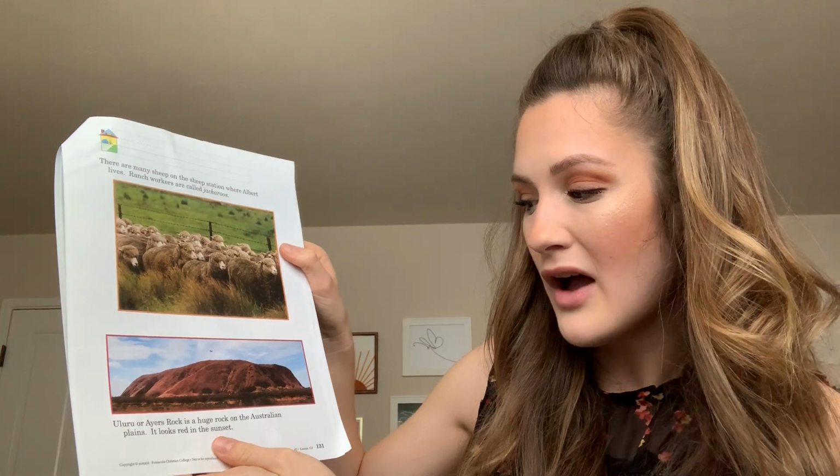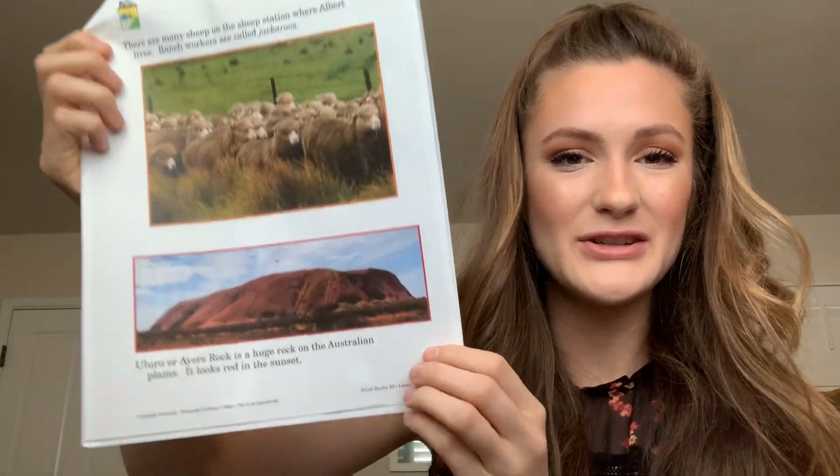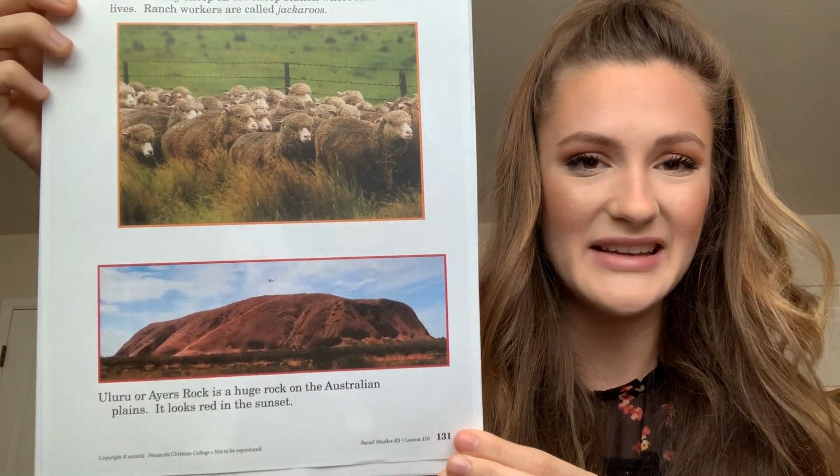And then here's Uluru, or Ayers Rock, and it's a huge rock on the Australian plains. It looks red in the sunset. So here are the pictures of those two things that we learned about today. And then on the back is another picture.